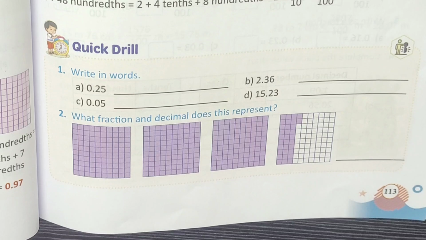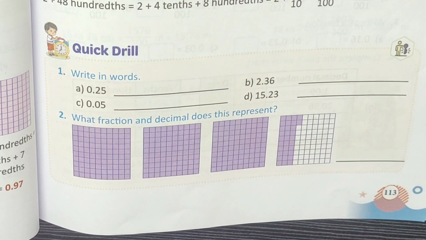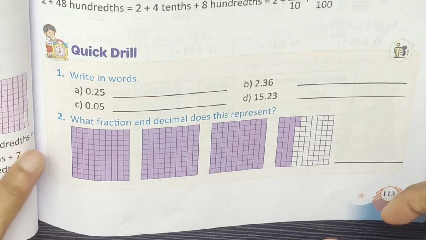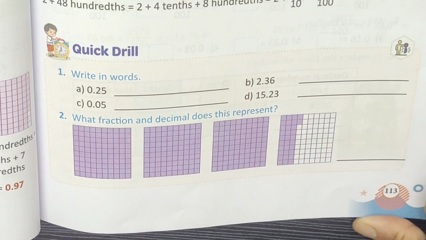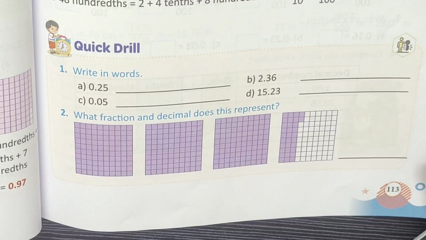Today we will see the practice 2 of decimal. First we will see the quick drill. Now today we will see hundreds.